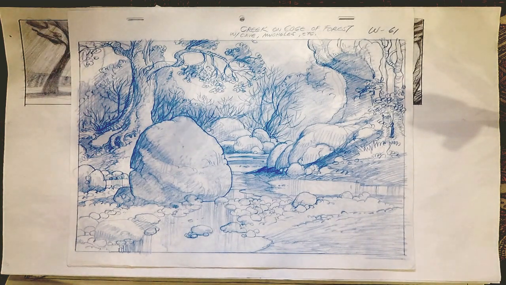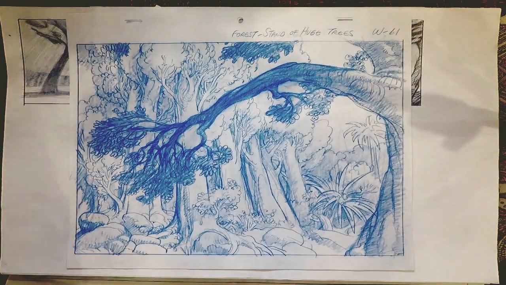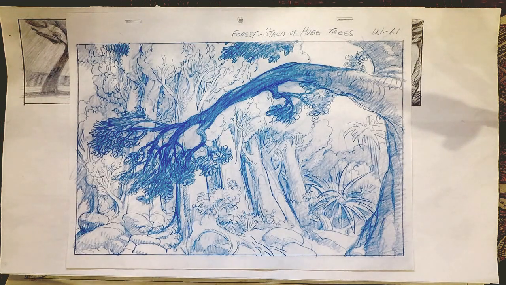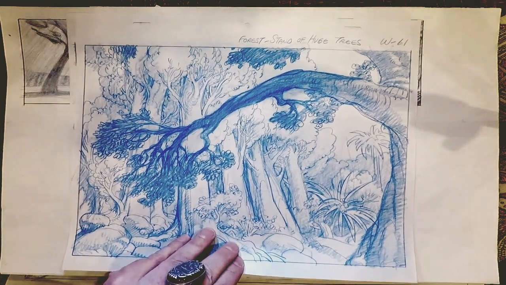A lot of times people put a lot of details into rocks to make them all textured and everything. He puts just the amount of texture and focuses on the form. Stand of huge trees in the forest. Again, just brilliant composition.